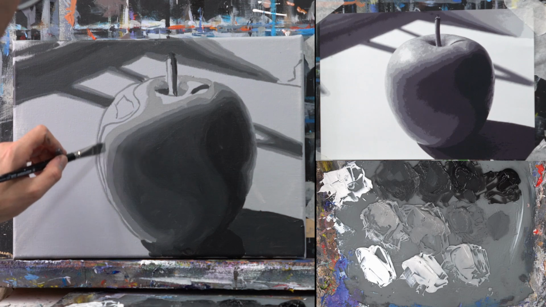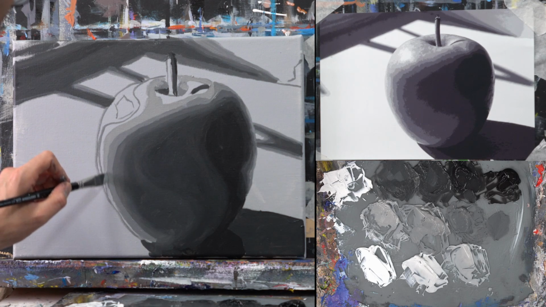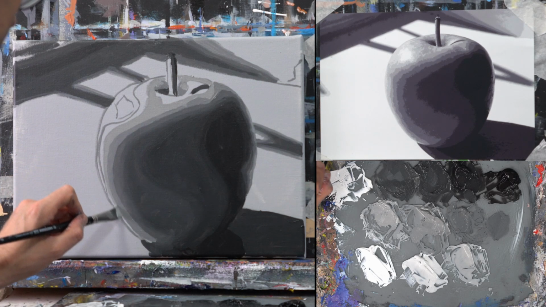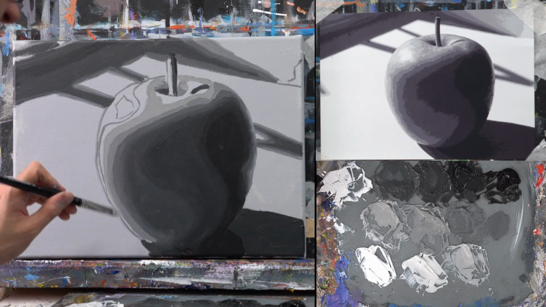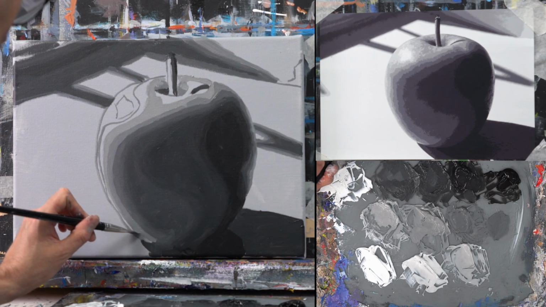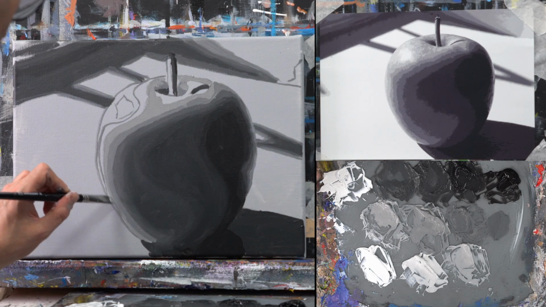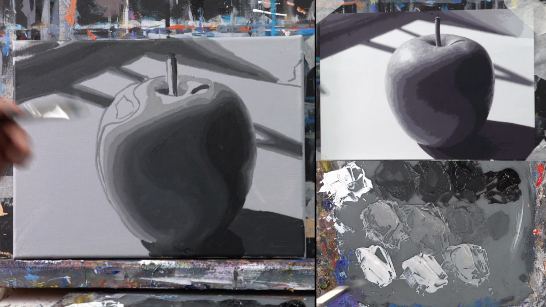No problem, just keep going, and later on, you can always at a later stage check again if you've made mistakes in tonal values, but just first wait till you've finished.